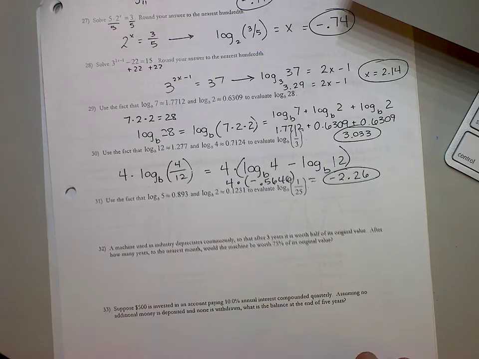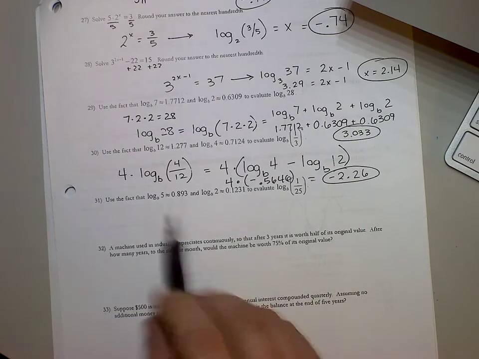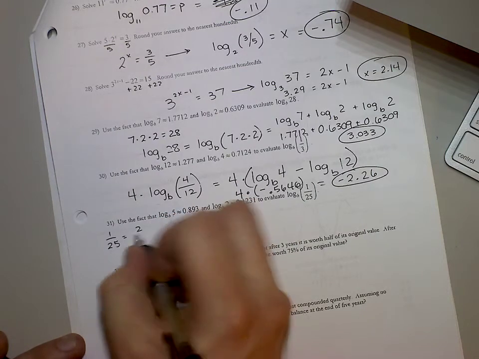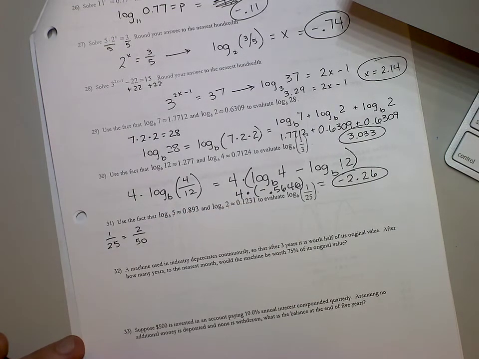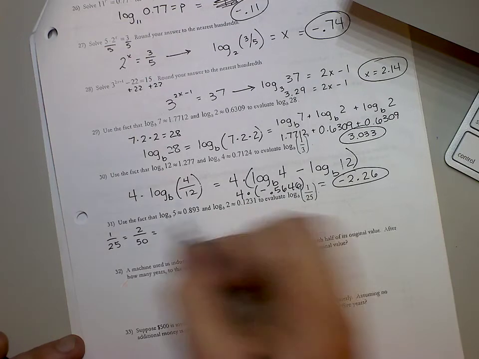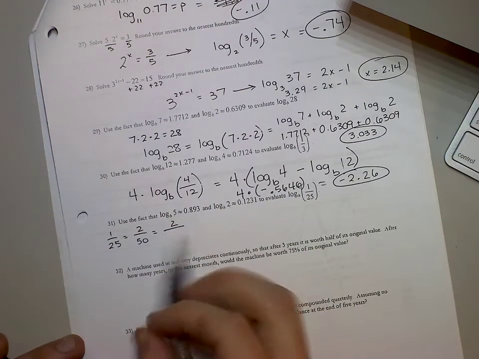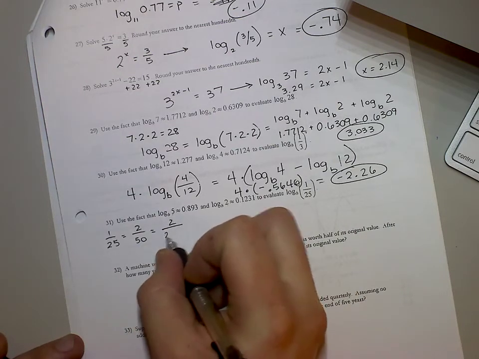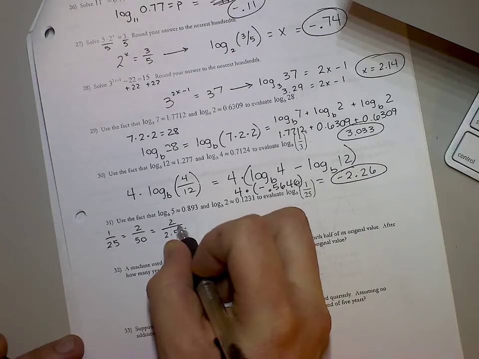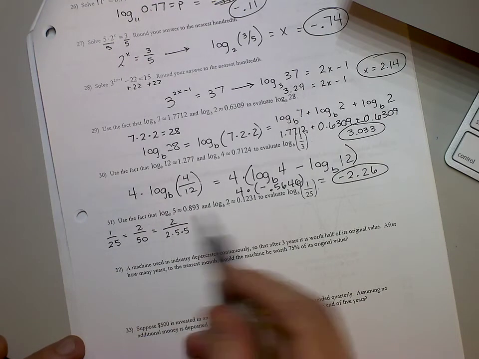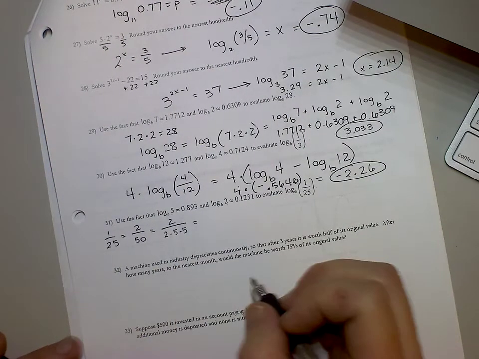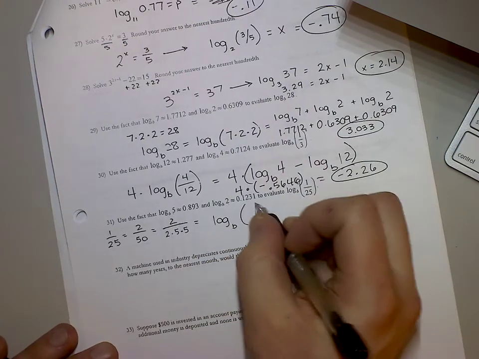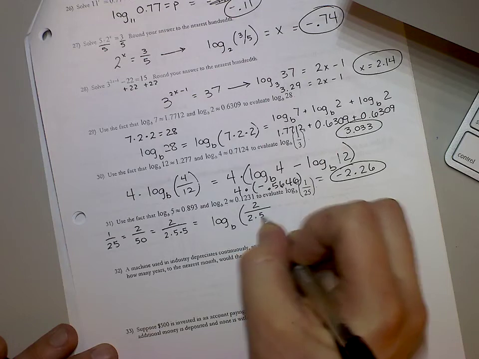For 31, a little bit tougher yet. You have to recognize we can only work with 5s and 2s. 1 over 25 is the same thing as 2 over 50. And 2 over 50 in terms of 2s and 5s is 2 over 2 times 5 times 5, because 2 times 5 times 5 equals 50. We basically are just trying to break 50 down into multiples of 5 and 2. From this point right here, we're going to say that instead of log base b of 1 over 25, we've got log base b of 2 over 2 times 5 times 5.